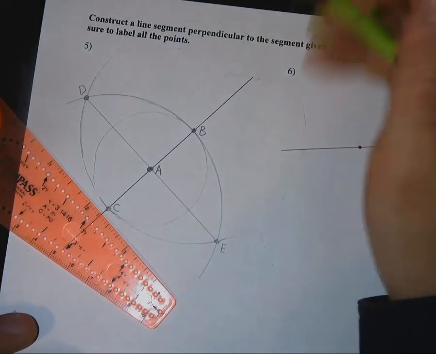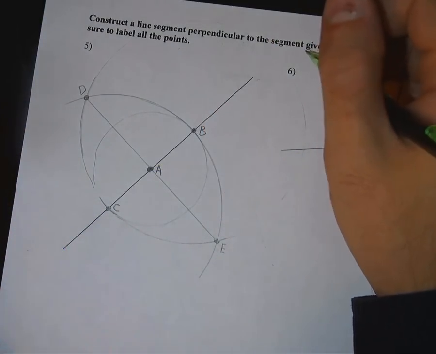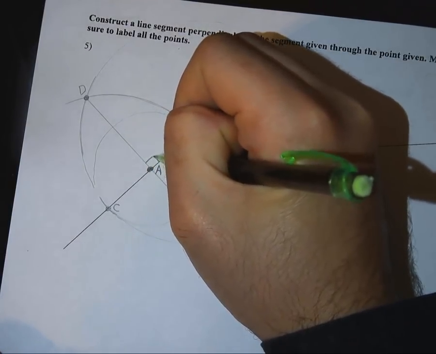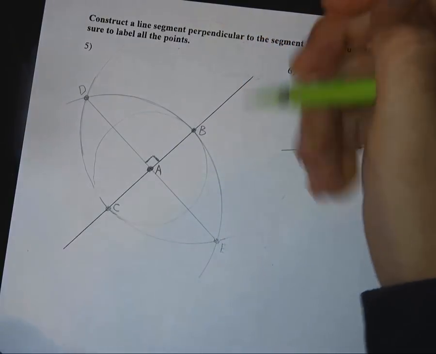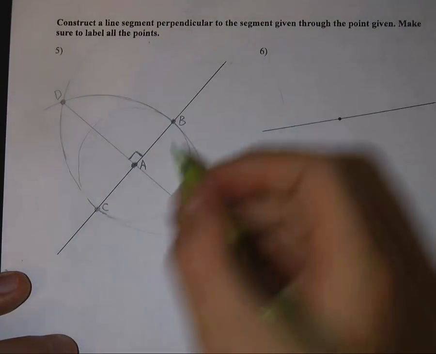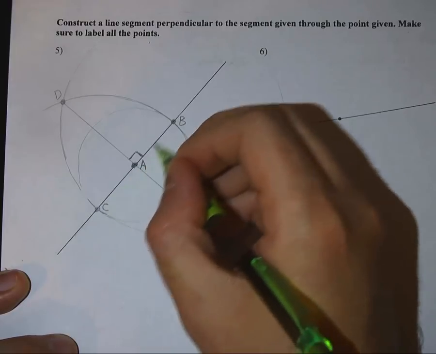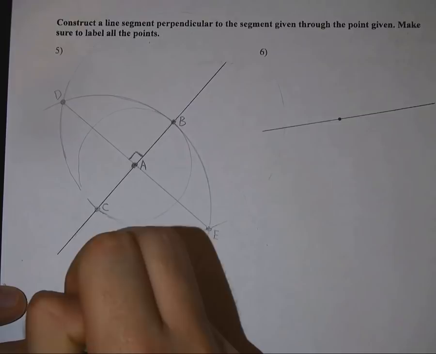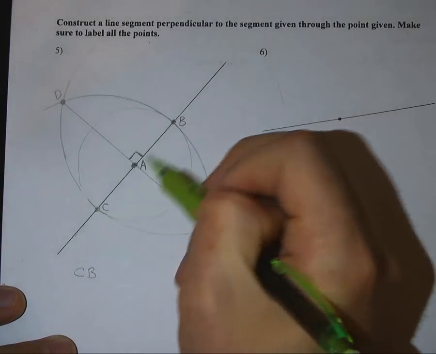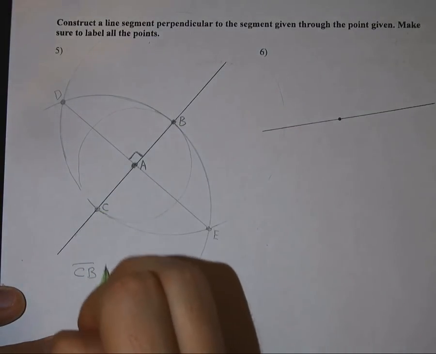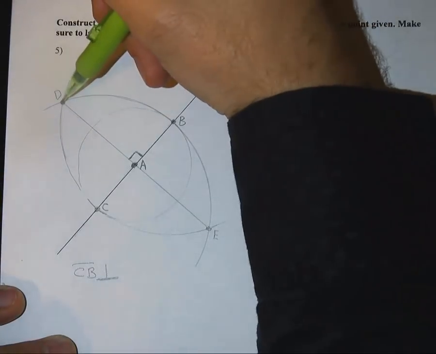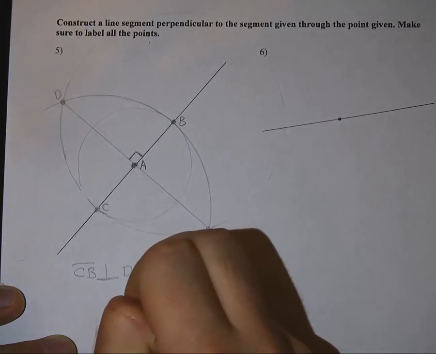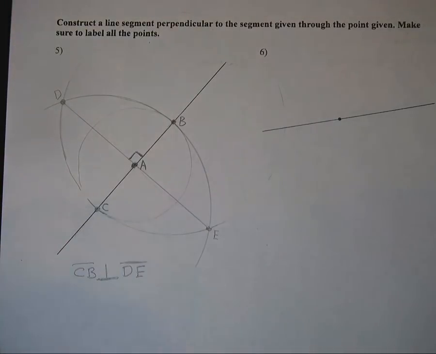Okay, so let's get the notation down now. We've got a perpendicular line. Let's note that here with the 90-degree symbol. And then also say that this line segment here is perpendicular to this line segment here in notation. So that's line segment CB, C to B, is perpendicular to DE. And that's how it's done, fellas.